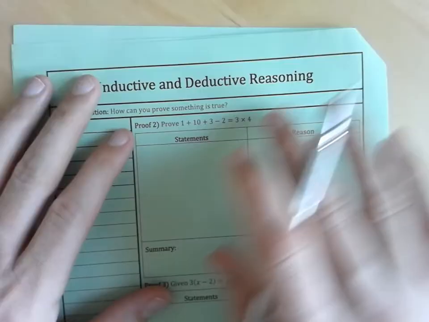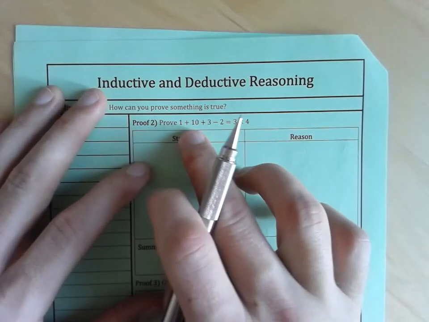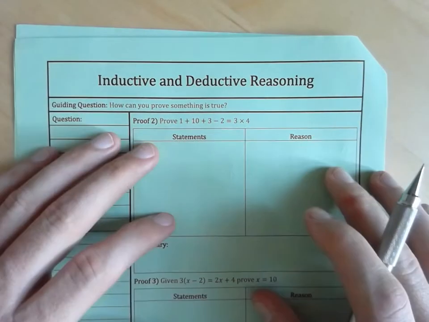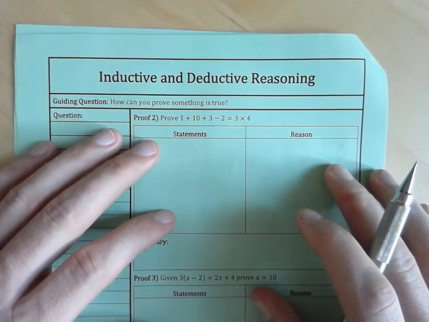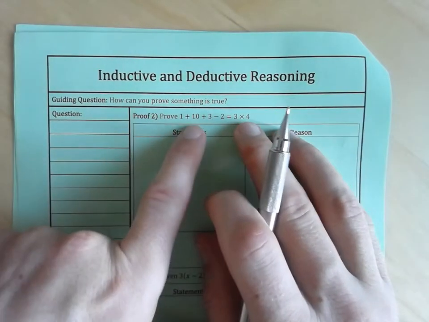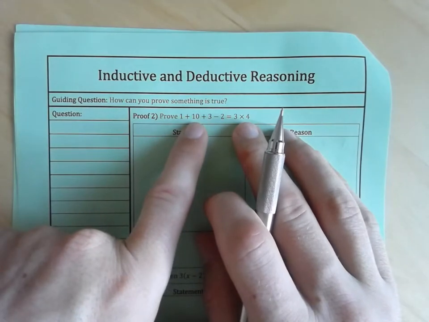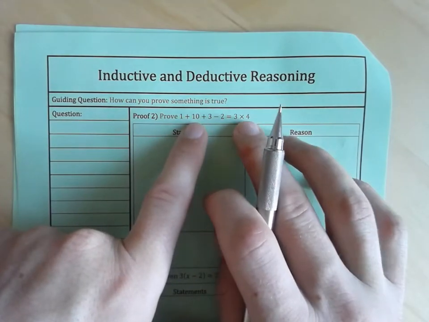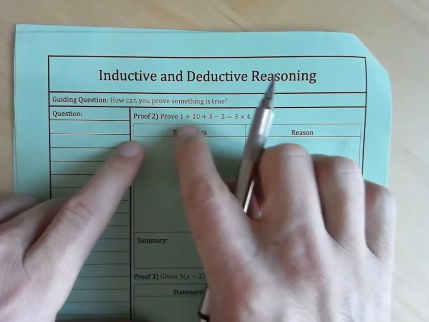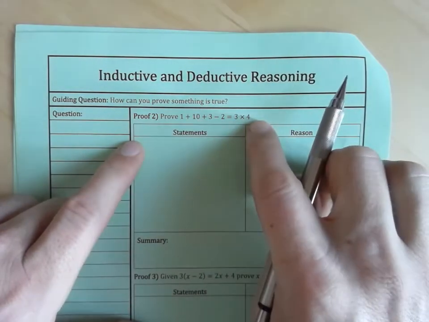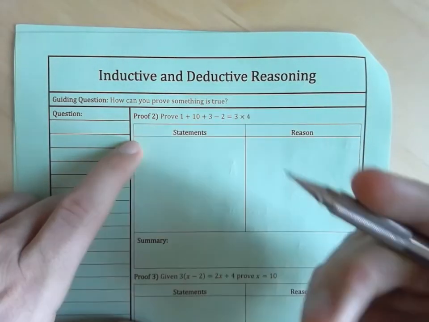Okay, now we're going to do some more proofs here. Super simple. We're going to do like an arithmetic proof, basically. So I know that you can do this math, but we're going to take that math and do it in proof form. So what would you want to do first to solve this? You can really pick anything. I'm going to start with the addition.